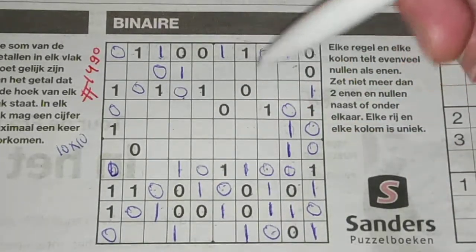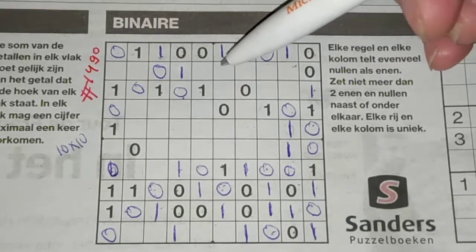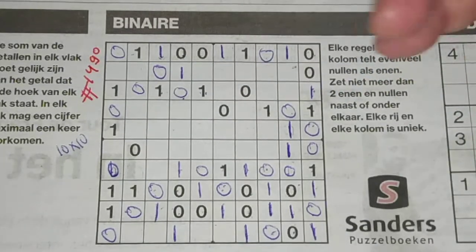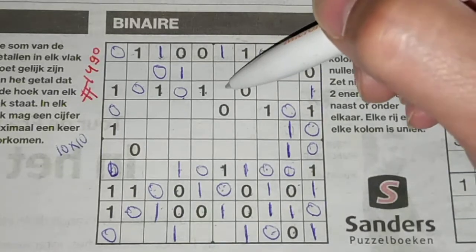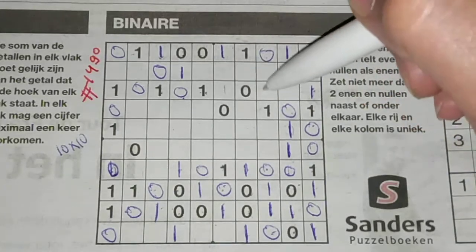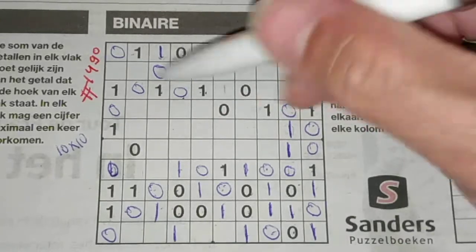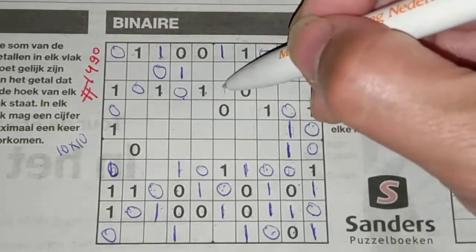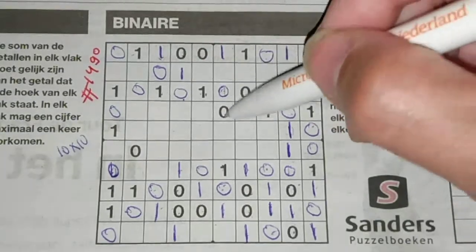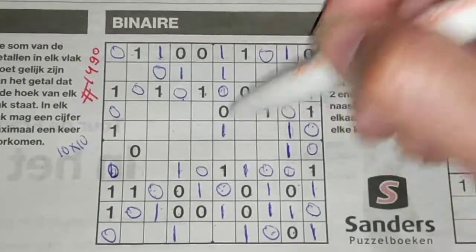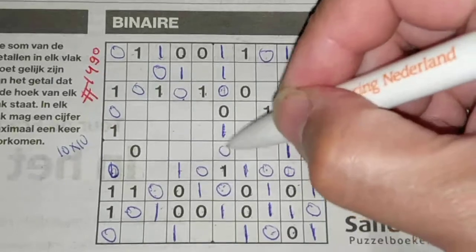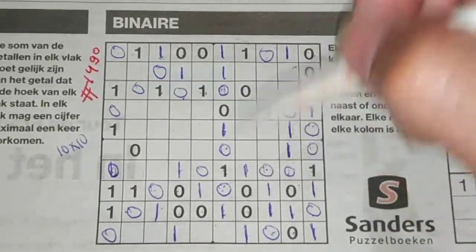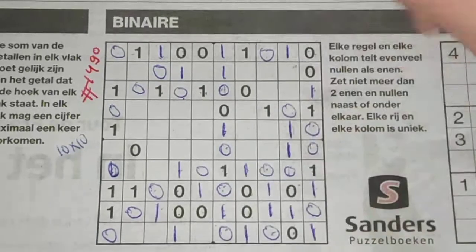Do we have more? No. 1, 2, 3, 4 1s. If I place the 5th 1 here, then we have 3 0s in a row in this row, not allowed. So this can be a 1, this should be a 0. Double 0 here, 1, then 1. Between 2 1s comes a 0. 1, 2, 3, 4, 5 1s, so the rest are 0s.